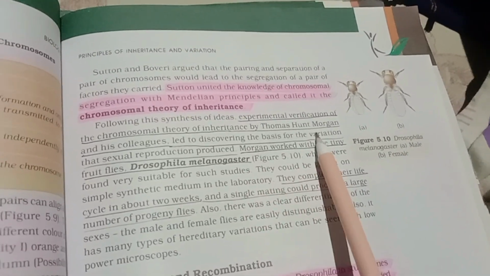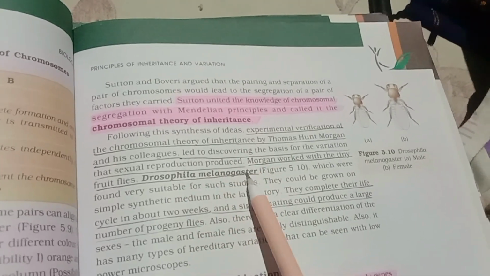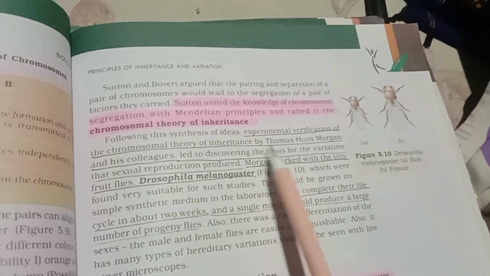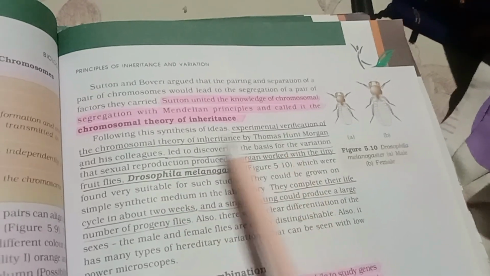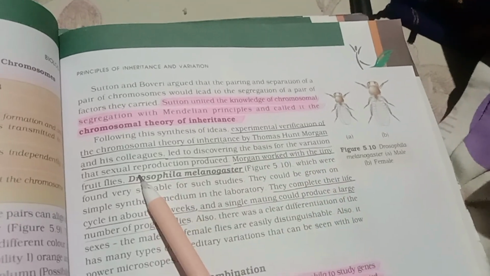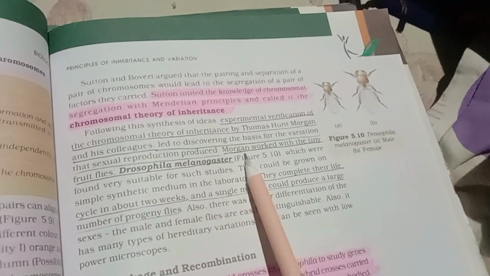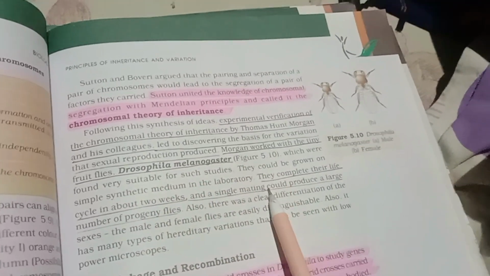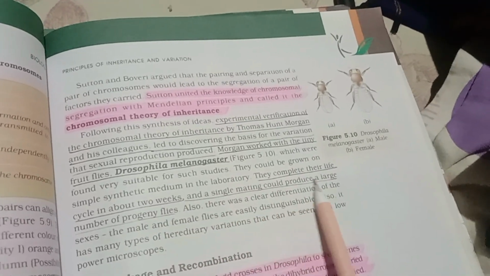Thomas Hunt Morgan did experiments with Drosophila melanogaster, the fruit flies. Experimental verification of the chromosomal theory of inheritance by Thomas Hunt Morgan and his colleagues led to discovering the basis for the variation that sexual reproduction produced. Morgan worked with the tiny fruit flies, and why did he take only fruit flies? Because they complete their life cycle in about two weeks, and a single mating could produce a large number of progeny flies.